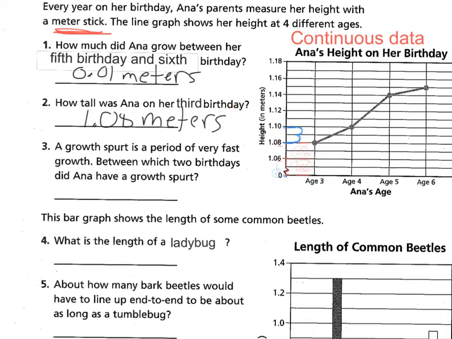All right, number 3. I'm not going to answer this one all the way through, but I'll get your thinking started. Number 3. A growth spurt is a period of very fast growth. Between which 2 birthdays did Anna have a growth spurt?